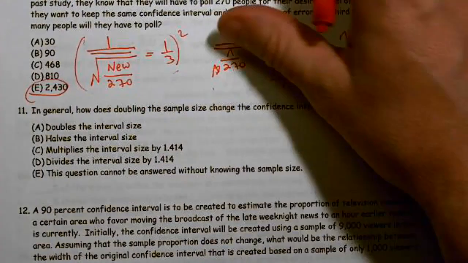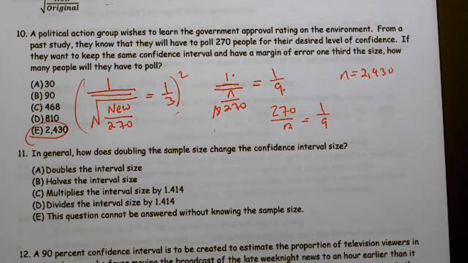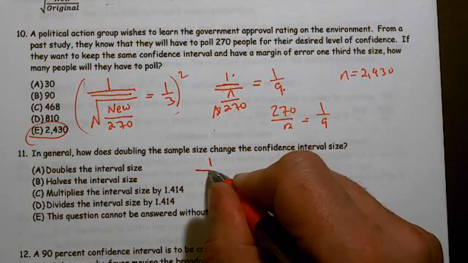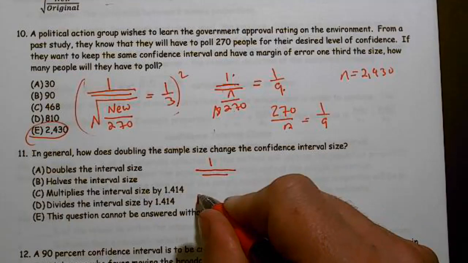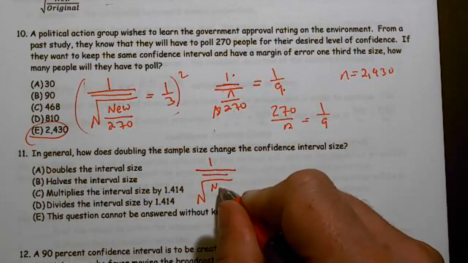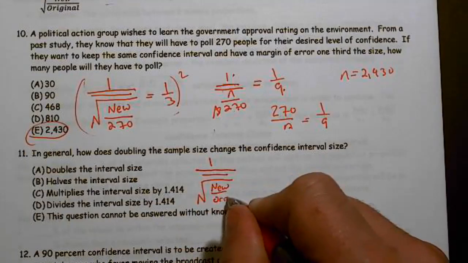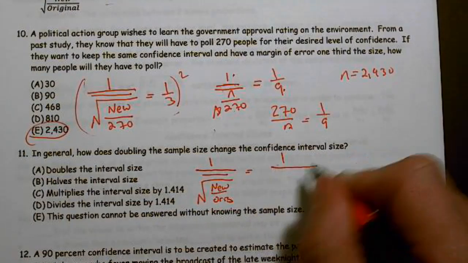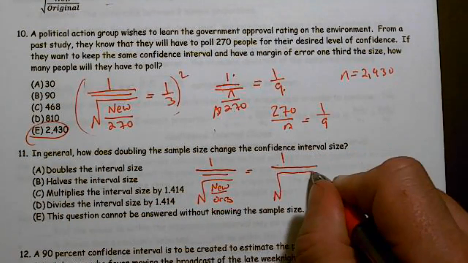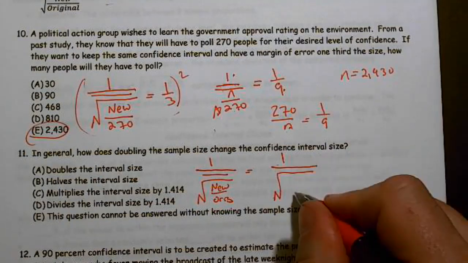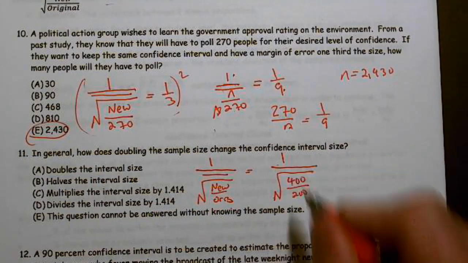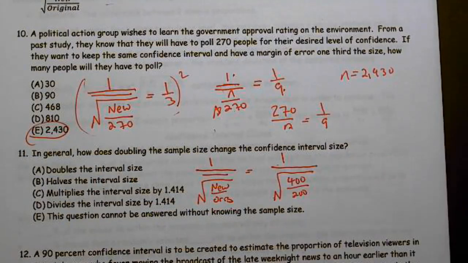So in general, how does doubling the sample size change the confidence level? So I'm going to go back to the formula we started off with today: 1 over the square root of new over original. And let's just say that originally we had a sample of size 200. And now we doubled it, so we have a sample size of 400.